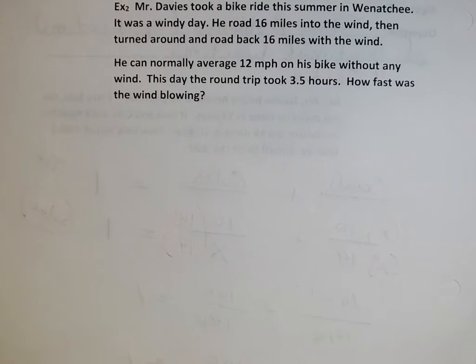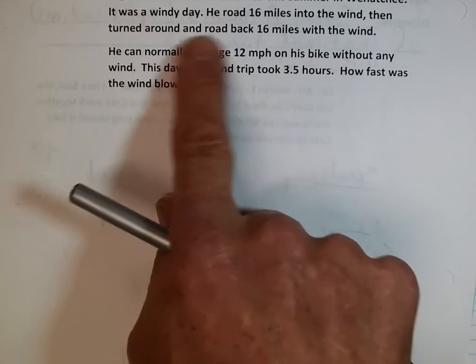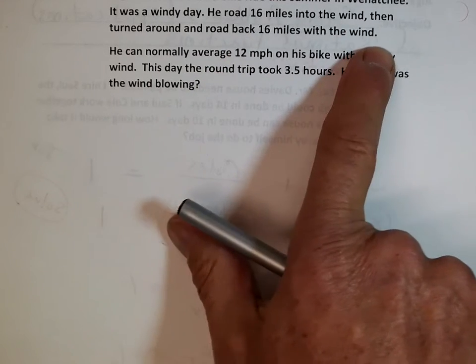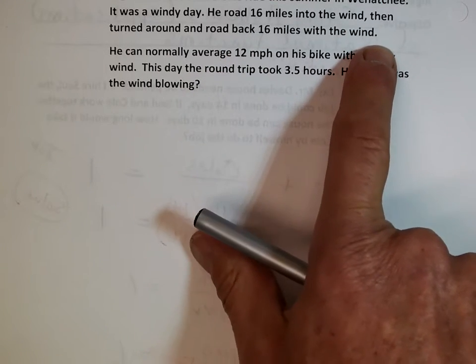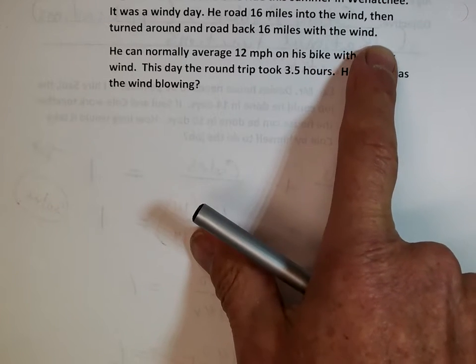Now, example 2. So, what I want to do is this. Mr. Davies took a bike ride this summer in Wenatchee. It was a windy day. So he rode 60 miles into the wind and then turned around and rode 60 miles back with the wind, okay? And the wind really, if you guys ever ride bikes, the wind really changes how you ride.